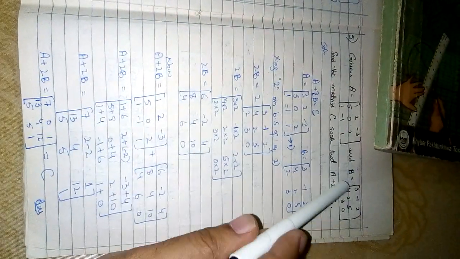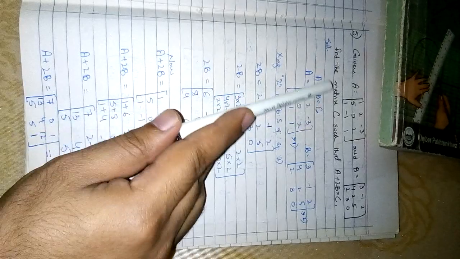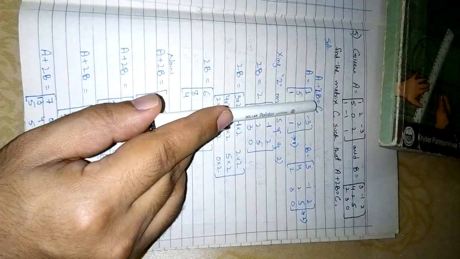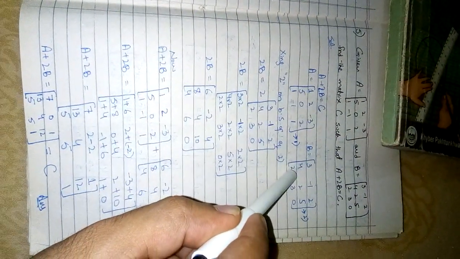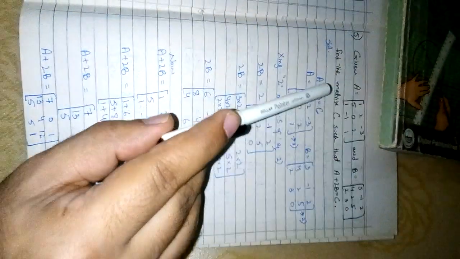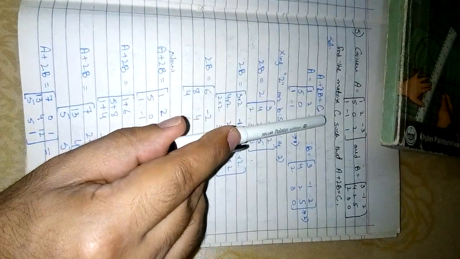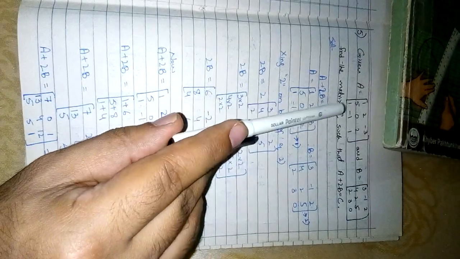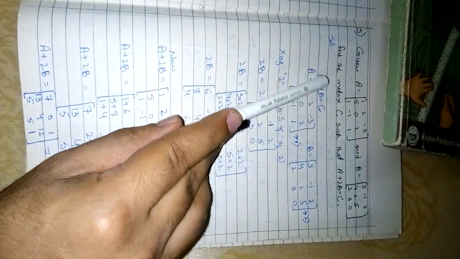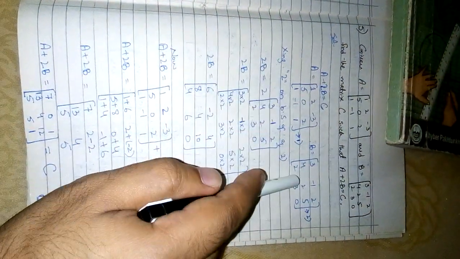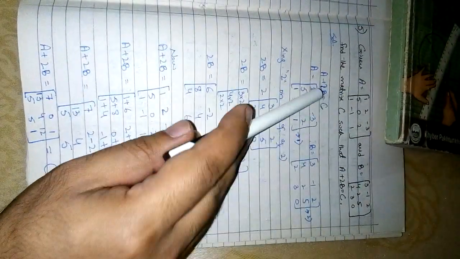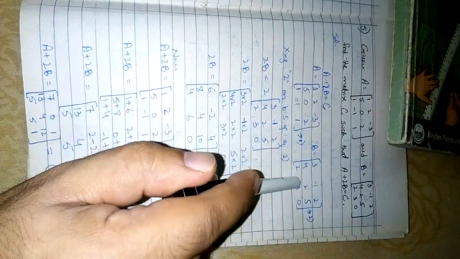For this, first of all, we will write the given equation. The equation is A plus 2B equals C. After that, I will name matrix A and B as equation 1 and 2. Now if you look at the equation, we have to find C, and for finding C we have to solve this equation A plus 2B. So we have matrix A, we have matrix B, but we don't have matrix 2B. So for this I will multiply 2 on both sides of equation 2.